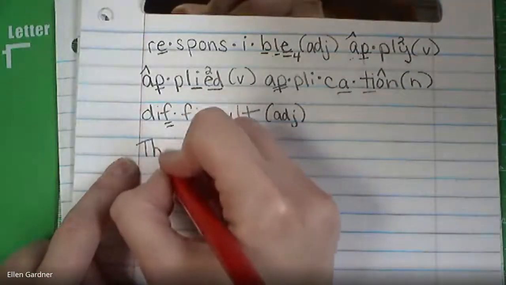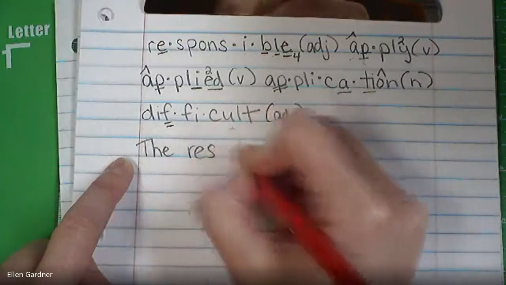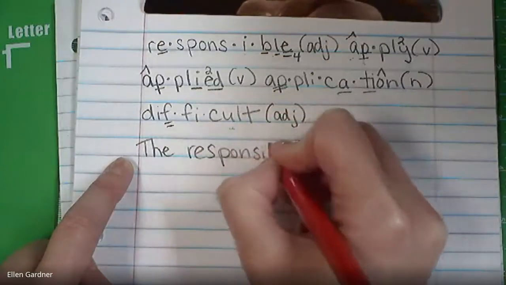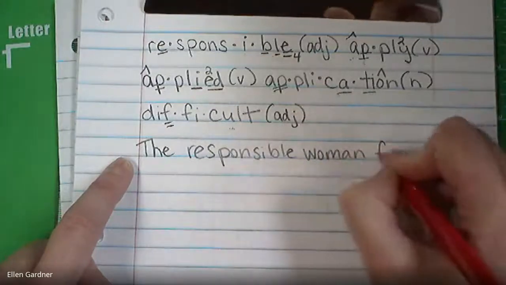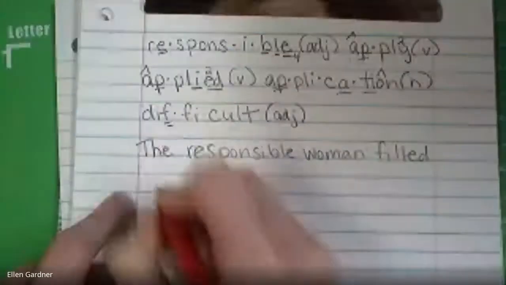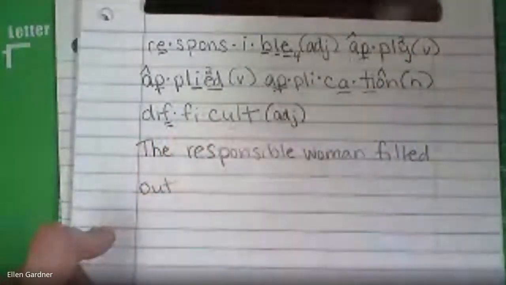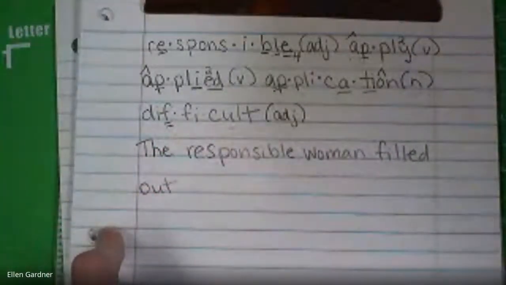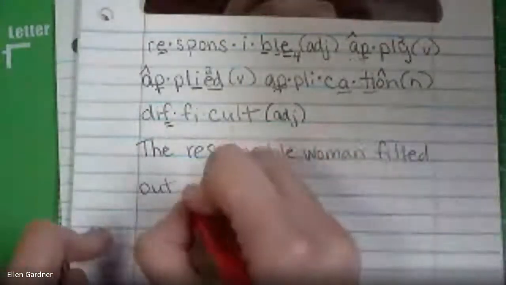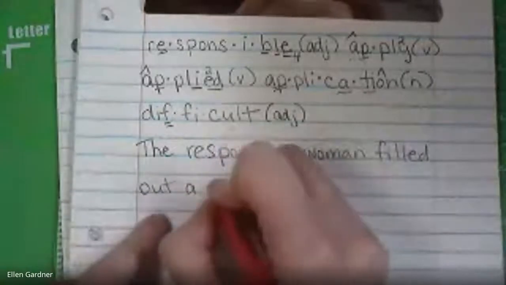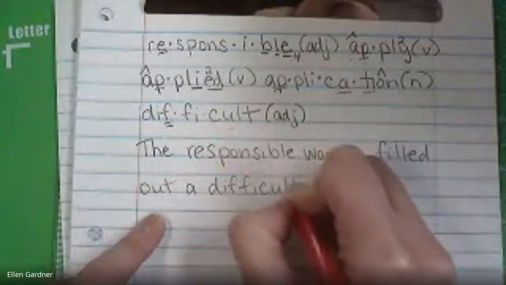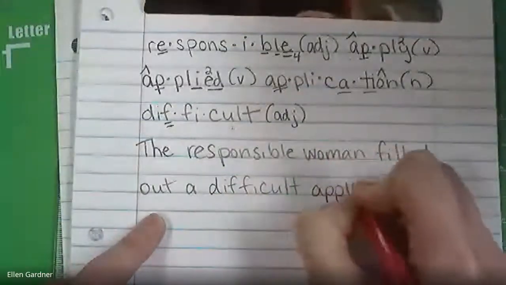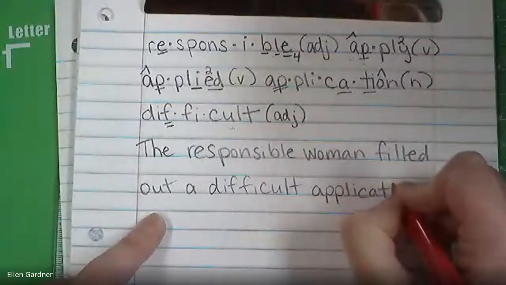Okay. The responsible woman filled out, was it A or the difficult application? I think it was just A, but if you said the, that's fine too. Difficult application.